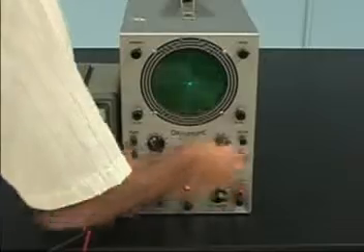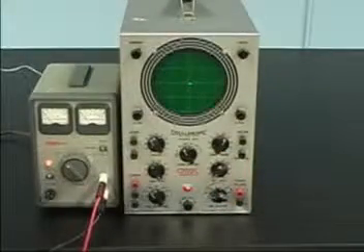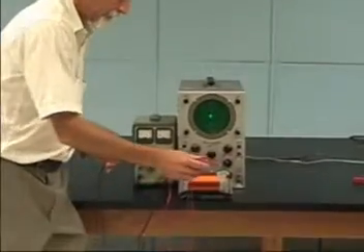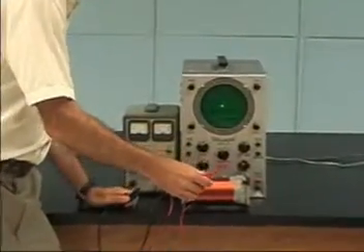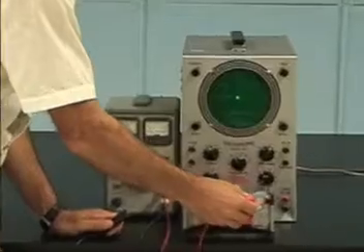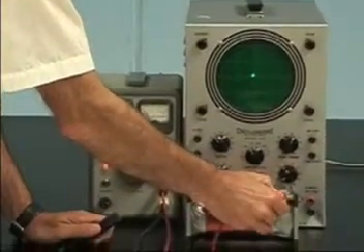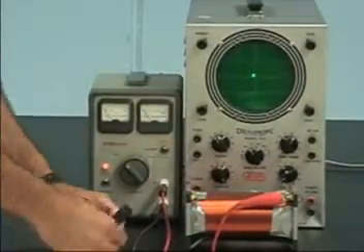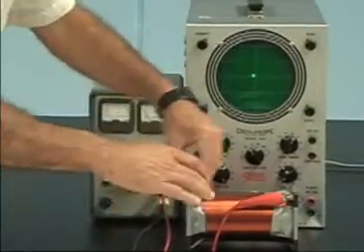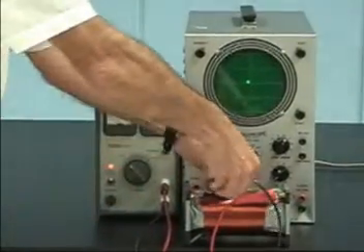Setting up. We will first use a dot display on the oscilloscope. Positive and negative leads are connected from the power supply to the bar-filled solenoid. This will allow use of the solenoid as a source of a variable magnetic field in addition to the fixed magnetic field of the bar magnet.